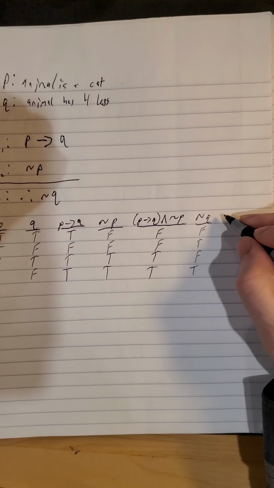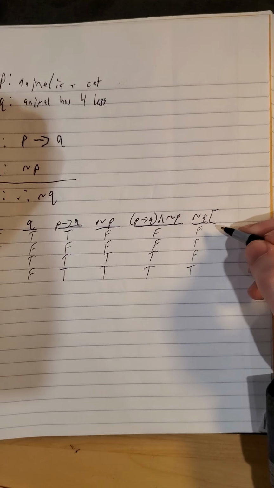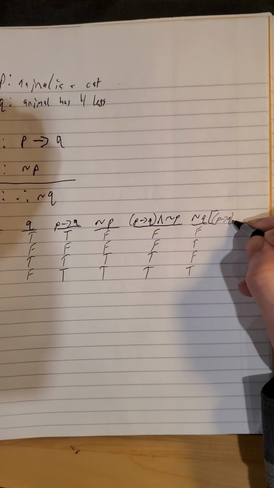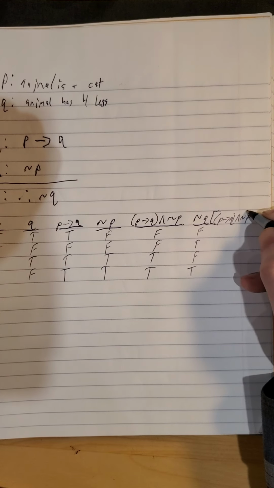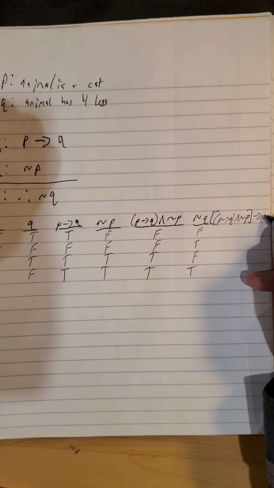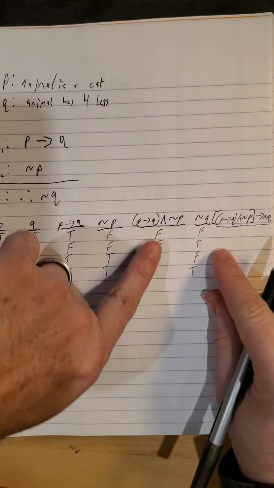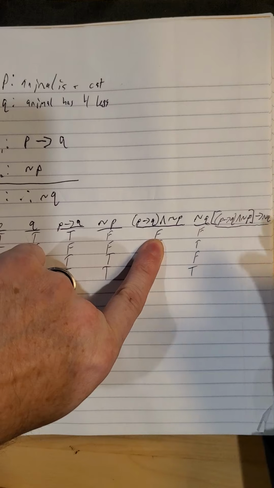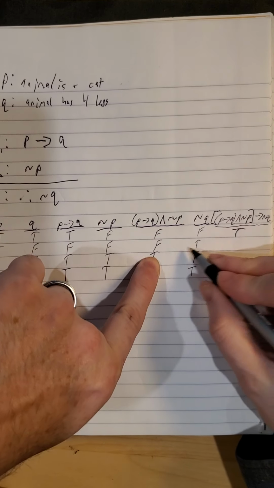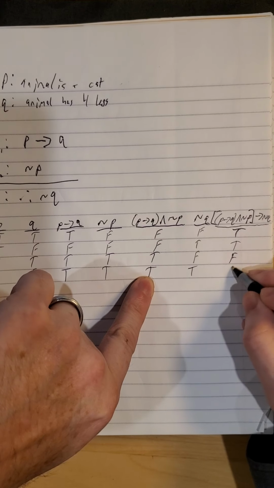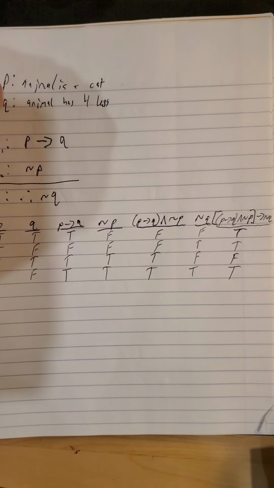And then our final one, we'll try to squeeze it in here. If P then Q and not P, close it up, therefore not Q. Okay, and if then with these 2 columns, false followed by anything is true, false followed by anything is true, true followed by false is false, true followed by true is okay.